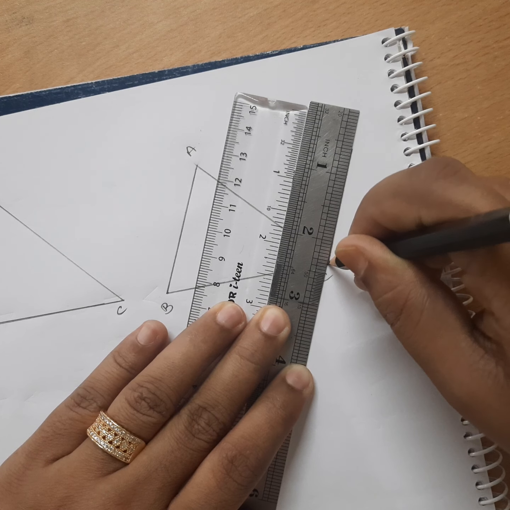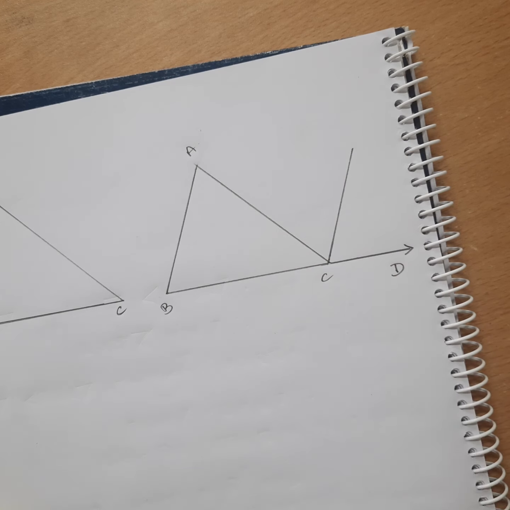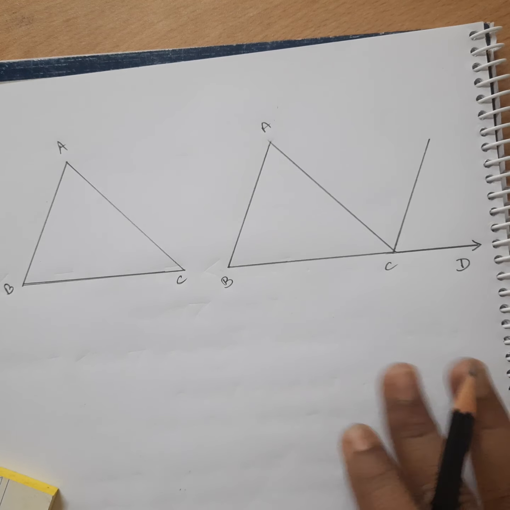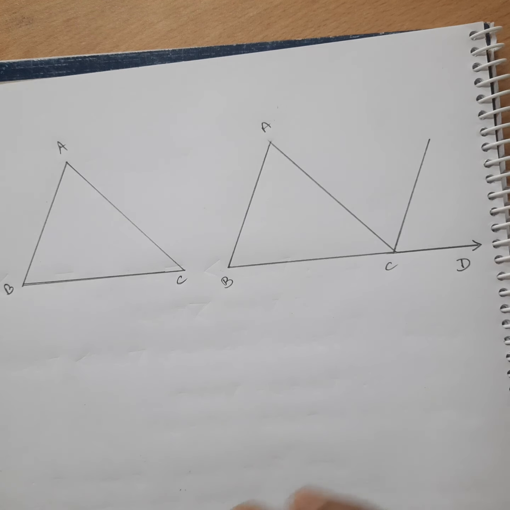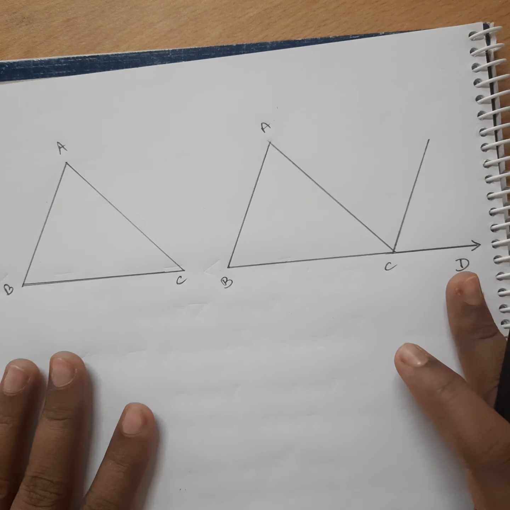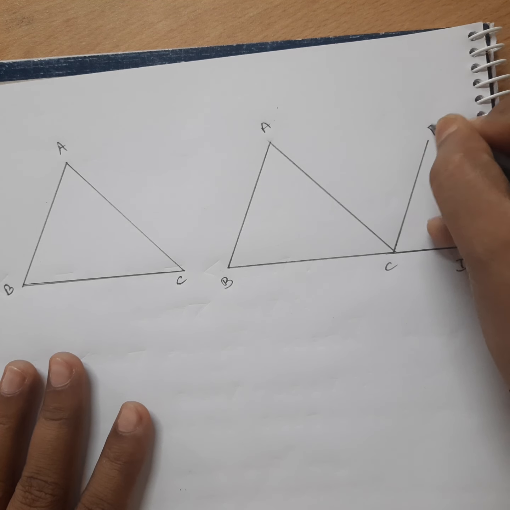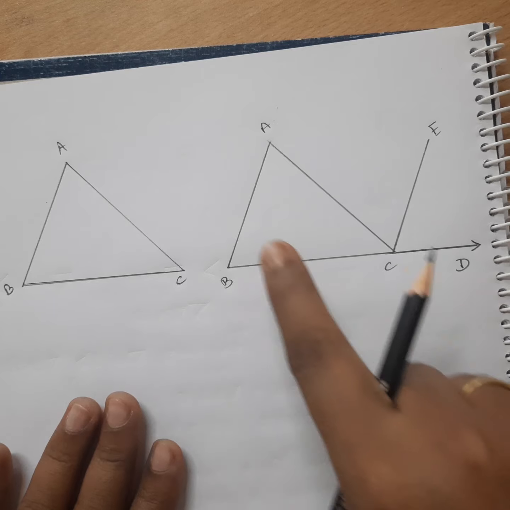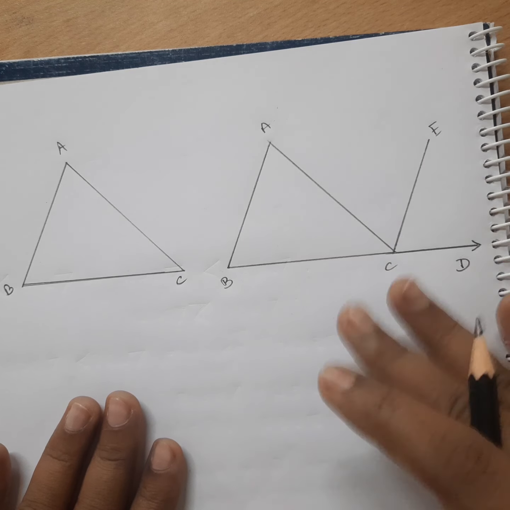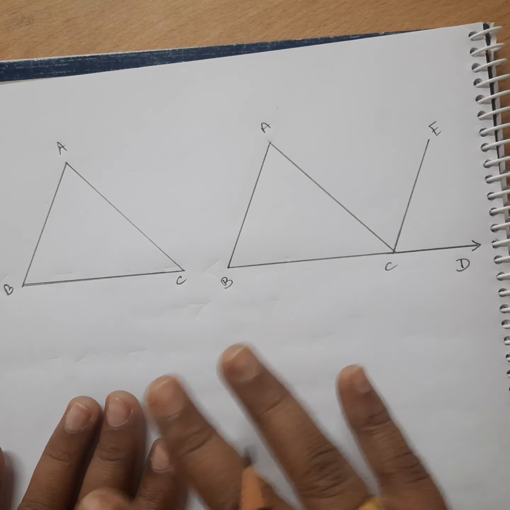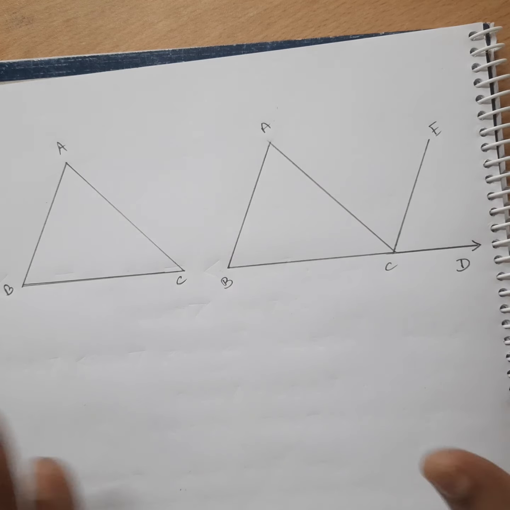You can see I have already done it like this. This is how you draw two figures, and I hope these lines look almost parallel.